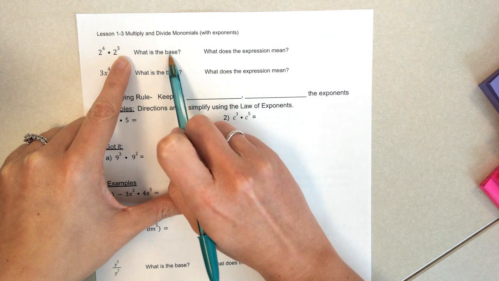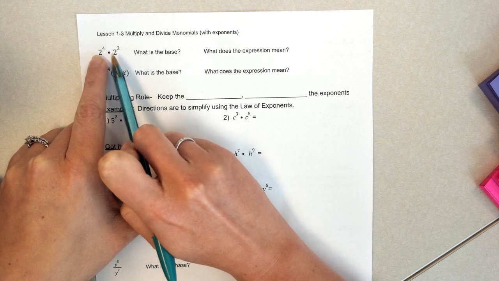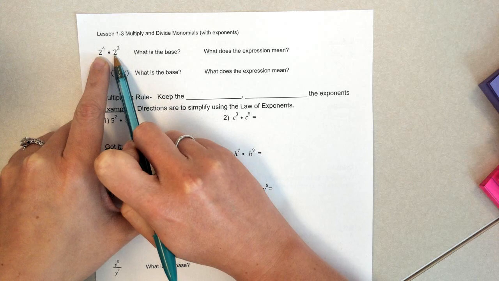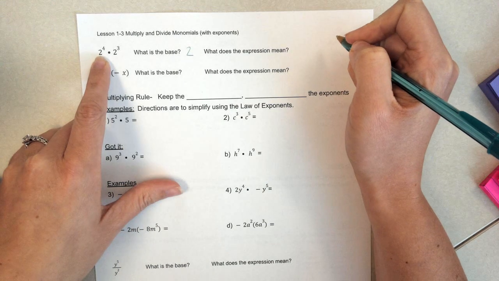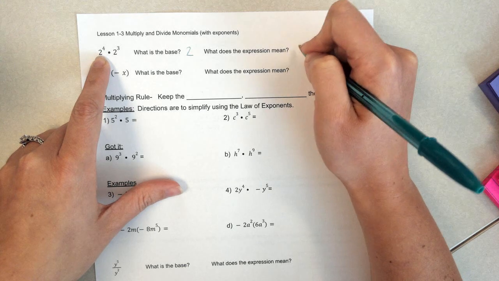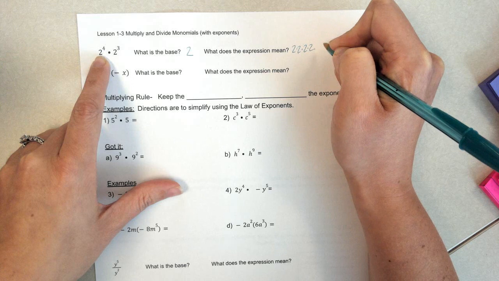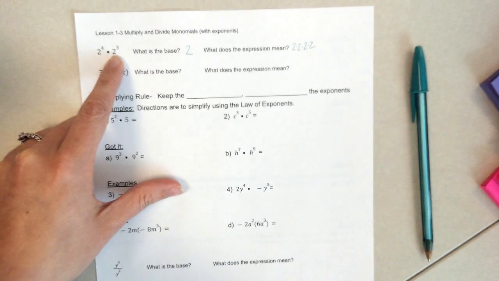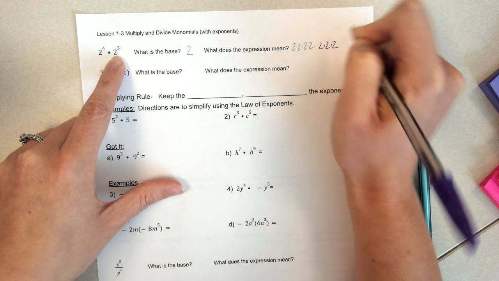Remember, in the last lesson we learned what the base is. The base is the number that's going to be repeating each time, where the exponent says how many times that base repeats. So in this case the base is 2. And if you're looking at this first one, that 2 to the 4th really means we're doing 2 times 2 times 2 times 2. And that 2 to the 3rd really means we're doing 2 times 2 times 2.